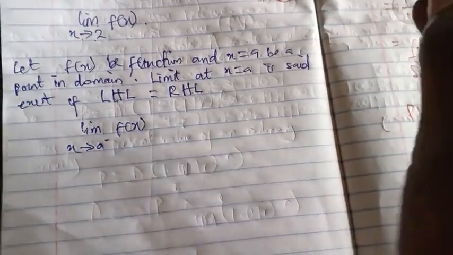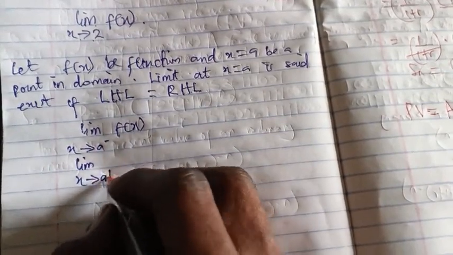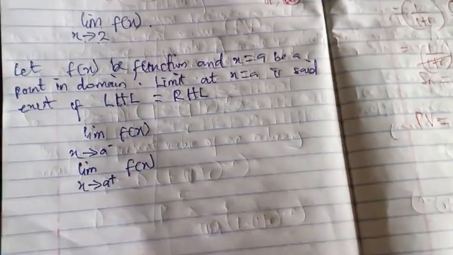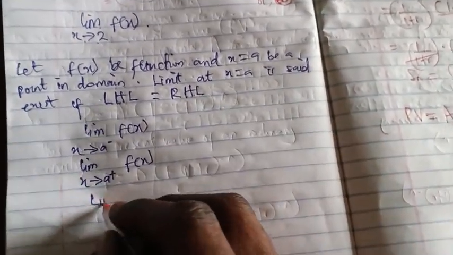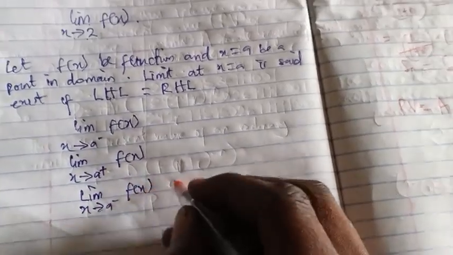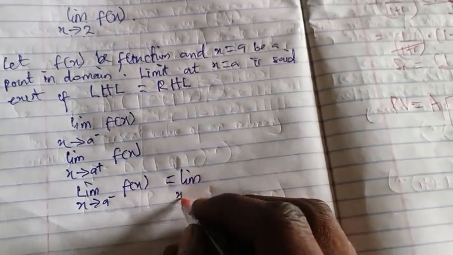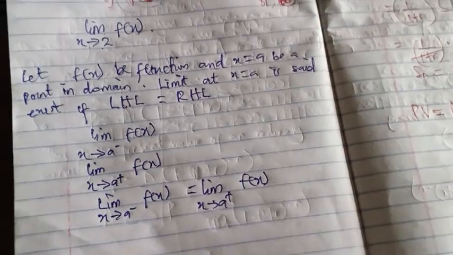Now, if that one exists, number one, the limit as x goes to a from the right exists, number two. But that doesn't mean the limit exists yet. For the limit to exist, the limit from the left of f of x must equal the limit from the right of f of x, then we'll say the limit exists.